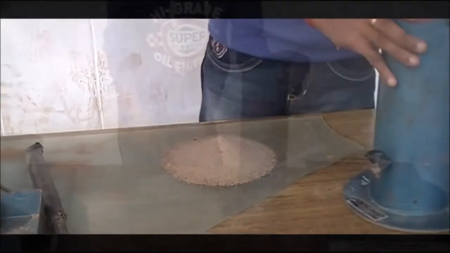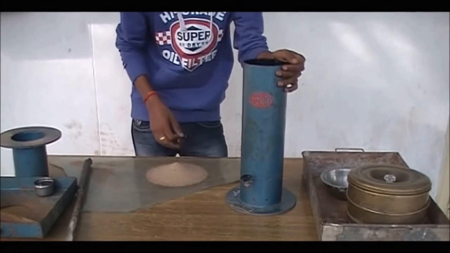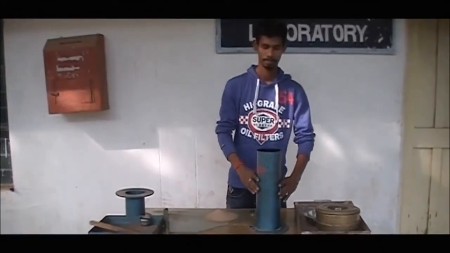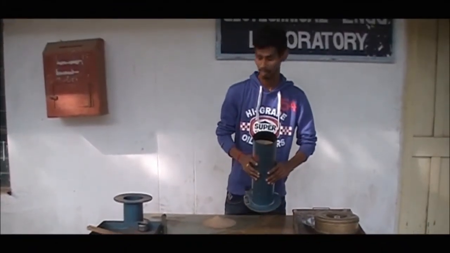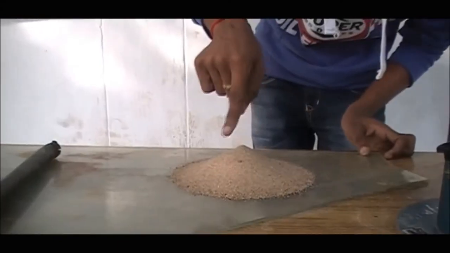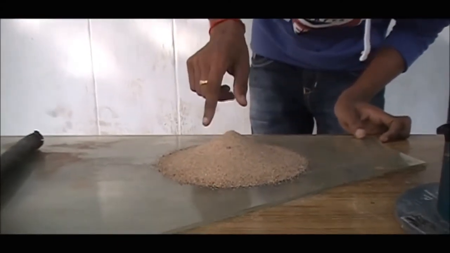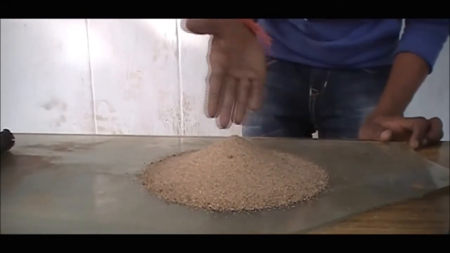We can observe the sand from the conical portion. Now weigh the sand pouring cylinder with remaining sand. We have to find the weight of the sand in the conical portion.